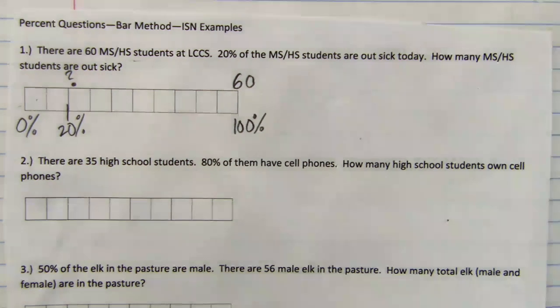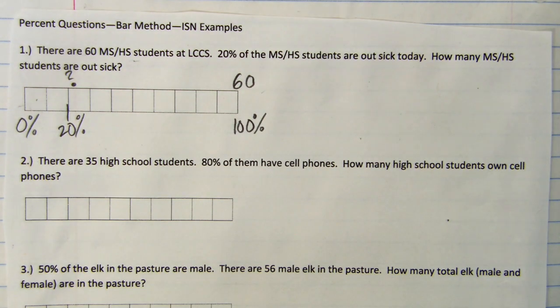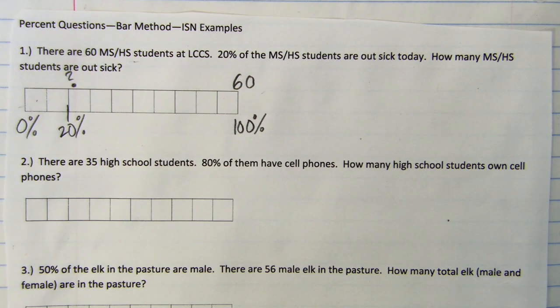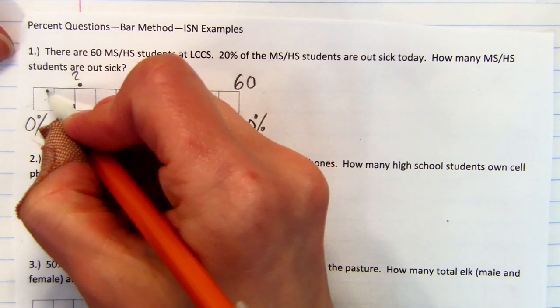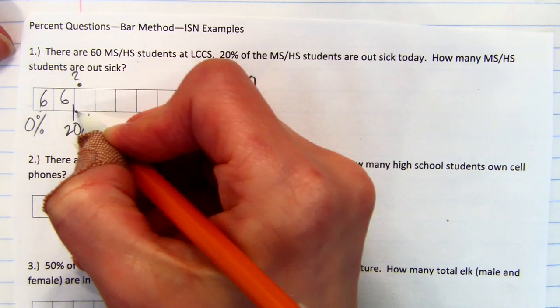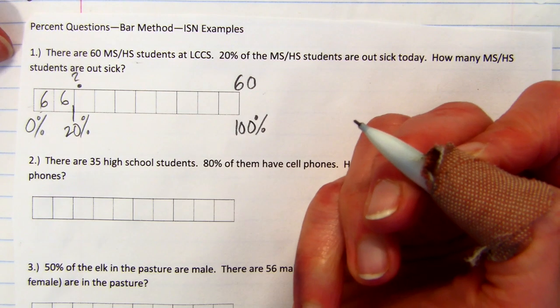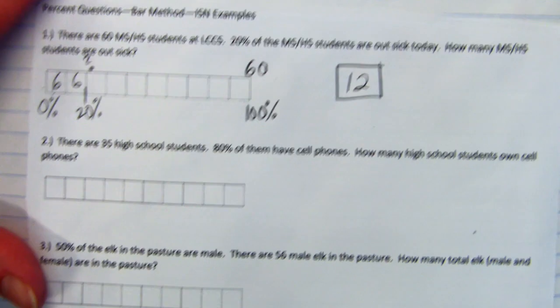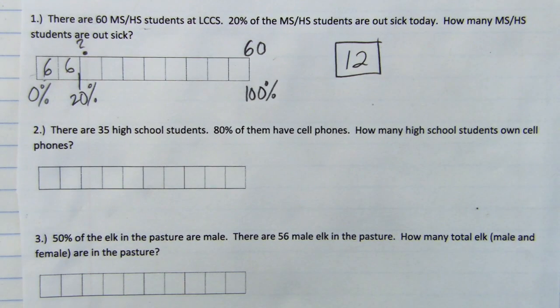Try that again. So how can we sort that out? How many of these little boxes are there? 10. So how can I use that? 10 divided by 60. Or 60 divided by 10, right idea. So how many is each box then? So then if I'm going 2 of them over here to 20, what's it going to be? 12. Good. We're starting to remember.